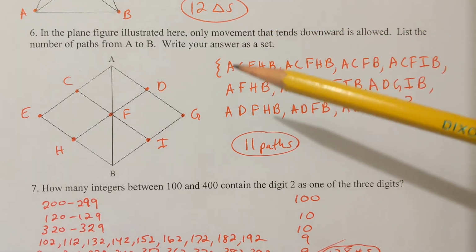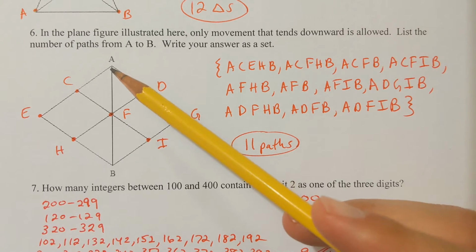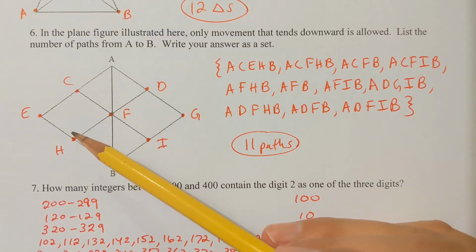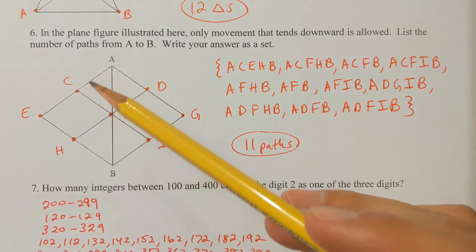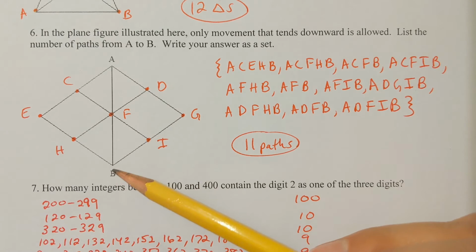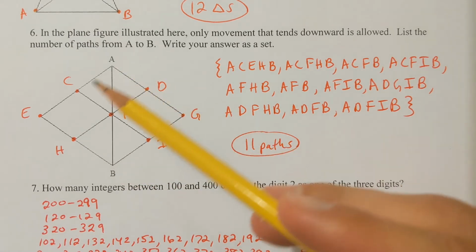Okay, so let's see. What if I go A to C? Now from C I can go to E, and then I have to go to H and then down to B. Or I can go from C and then over to F, and then I've got these three options down to B. Okay, so what if I go A to C?